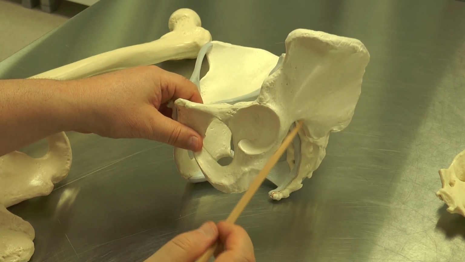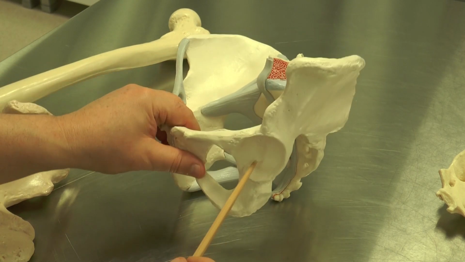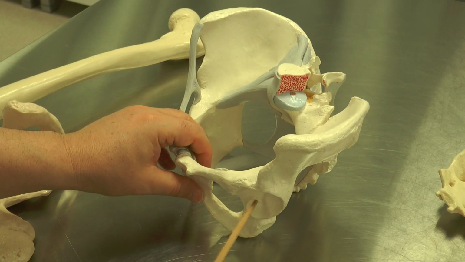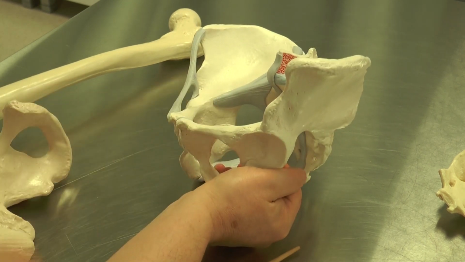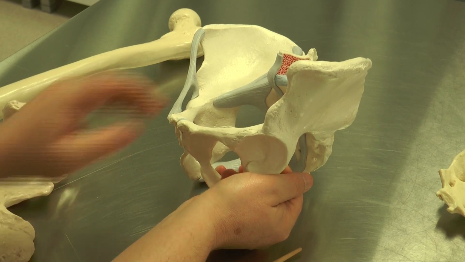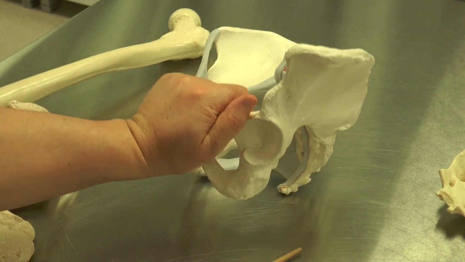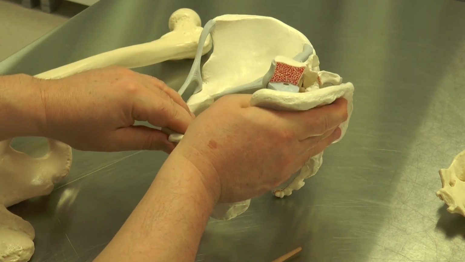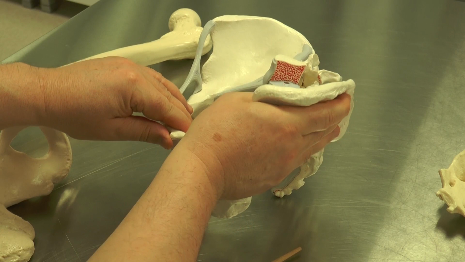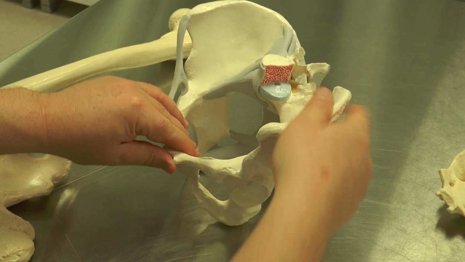The ilium is at the upper part. The anterior inferior part is the pubis. The posterior part here is formed by the ischium, so this whole thing is the ischium. Don't get confused: this anterior part is the pubis, while the fanned-out part, which is superiorly located, is the ilium.